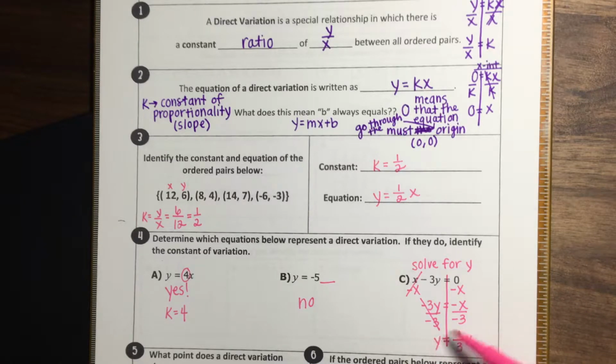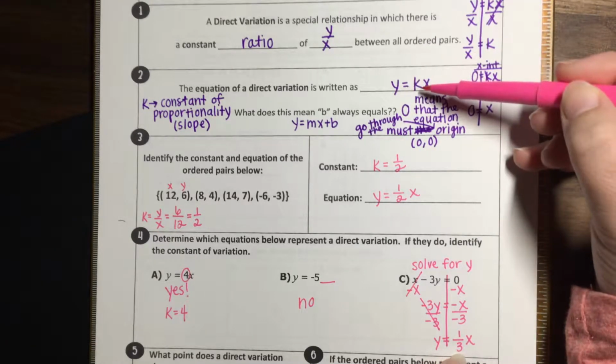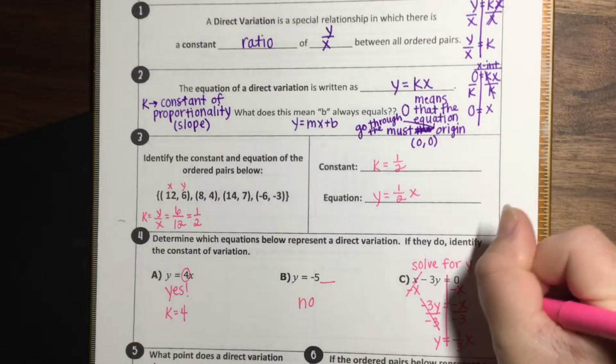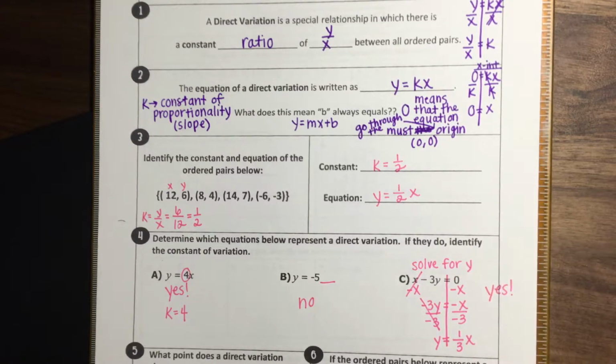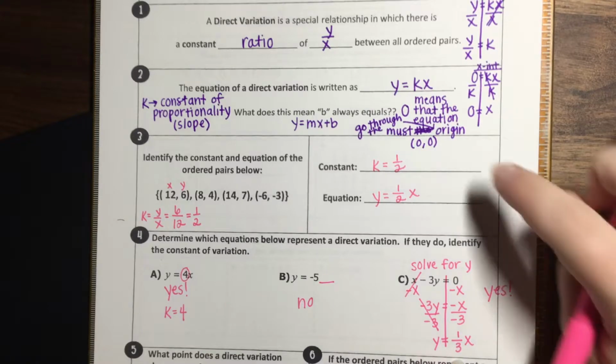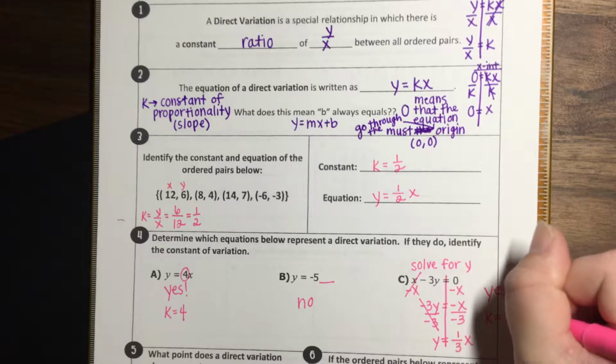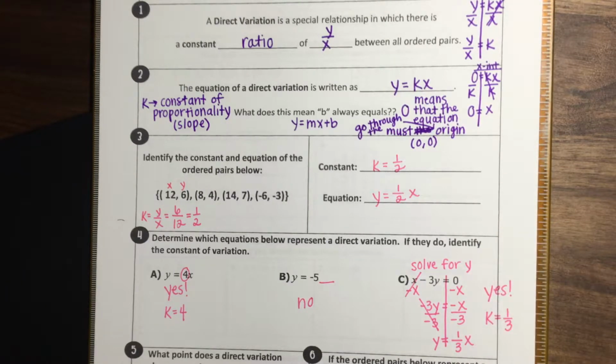So now we have it solved for y. Now it looks similar to this setup. So now let's just check it. I have y equals k times x. So I can see, yes, this is a direct variation problem, and my constant here is going to be 1/3. So k is going to be equal to 1/3. So you have two examples of those being direct variation and one where it is not.